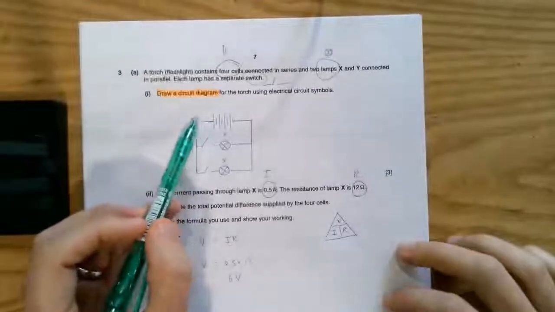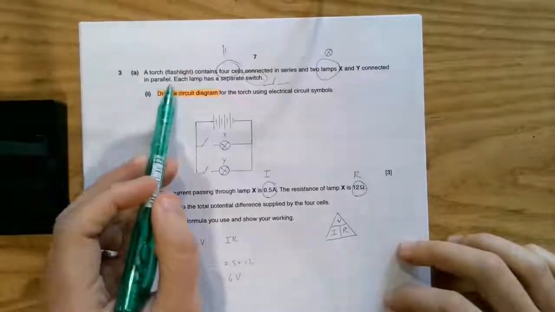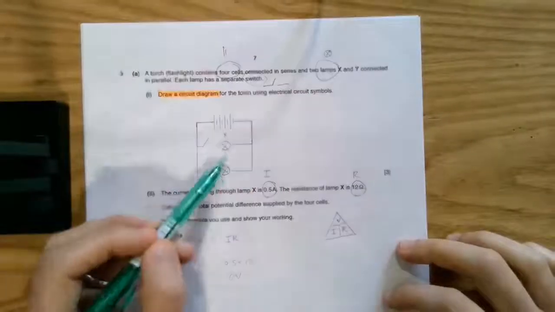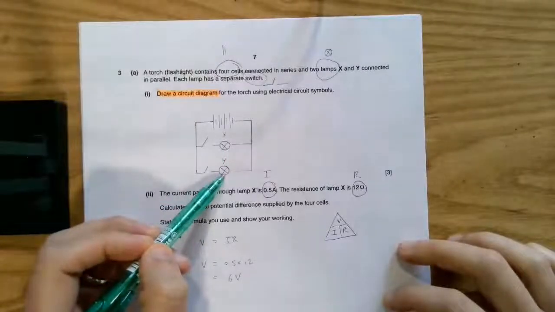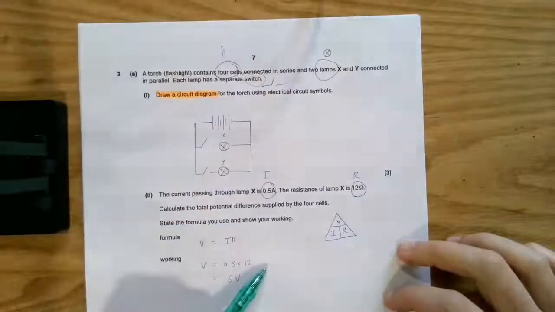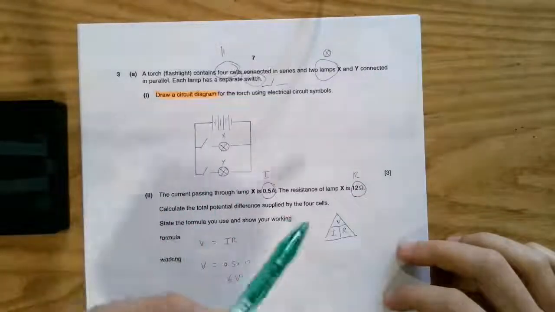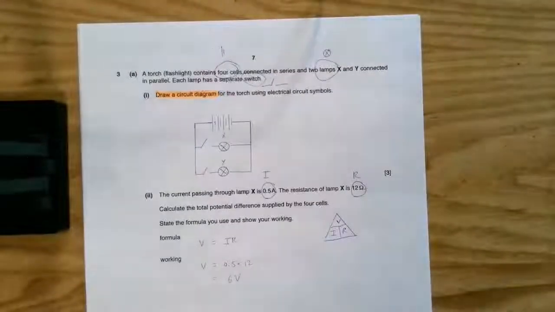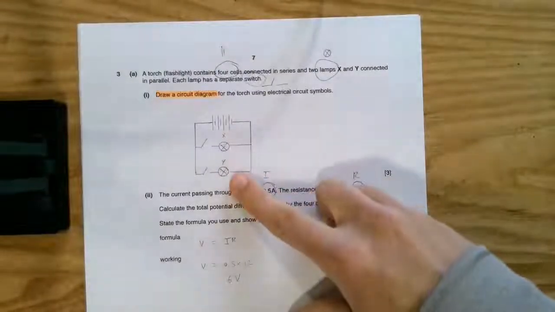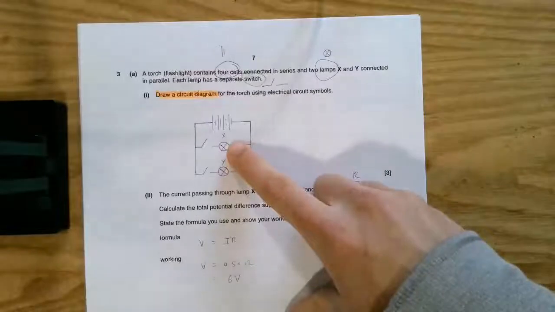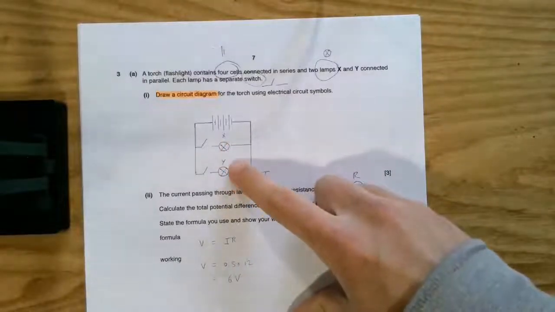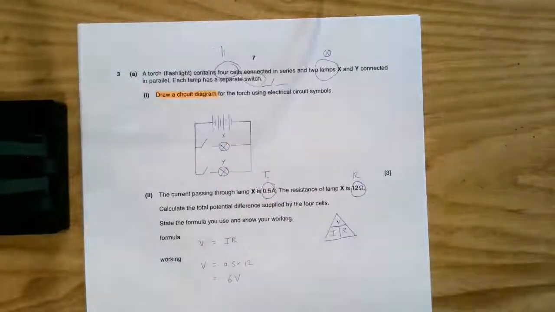Okay, and they are connected in parallel with the 2 lamps. So there we've got the 2 lamps connected in parallel. Alright, each lamp has a separate switch, so we need to put a switch in series with each of the lamps so that I can turn those on. This is just like your lighting circuit in your house. If I'm in the living room and I'm in the bathroom, I could turn the living room light on without affecting the bathroom light. Okay, 3 marks for that.